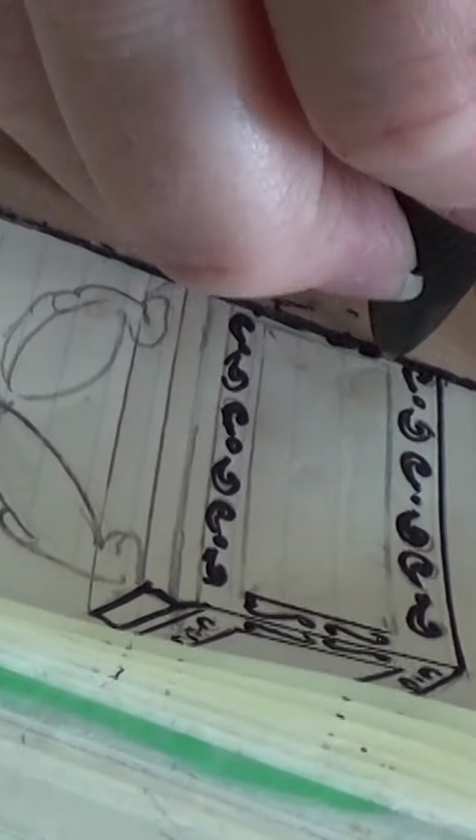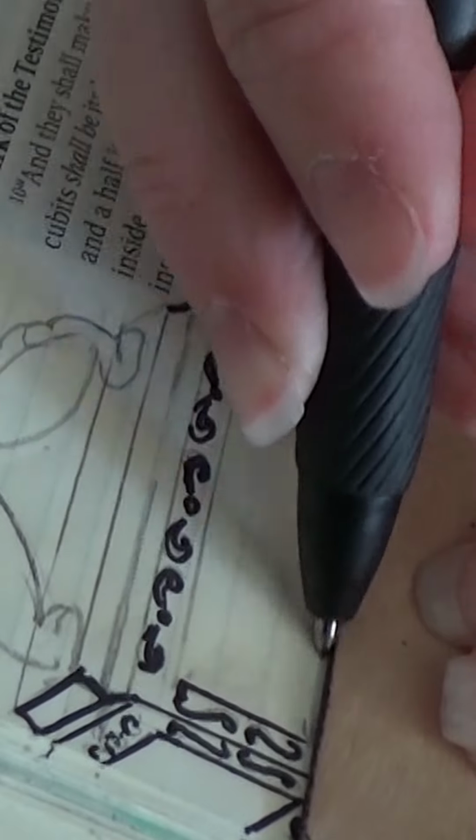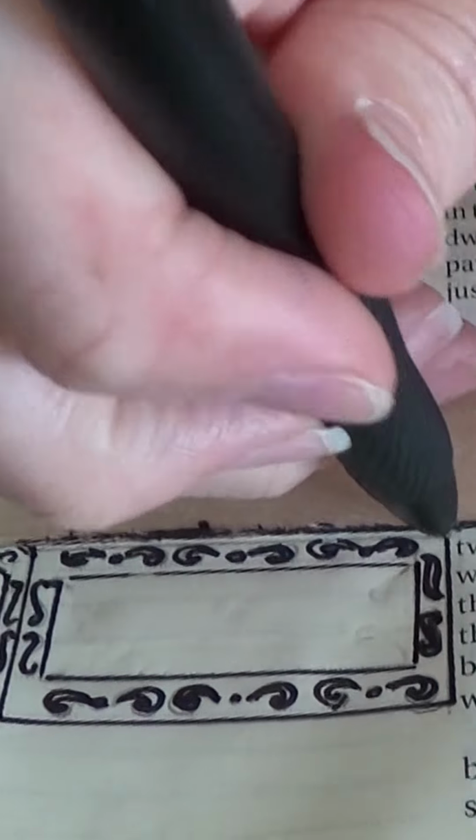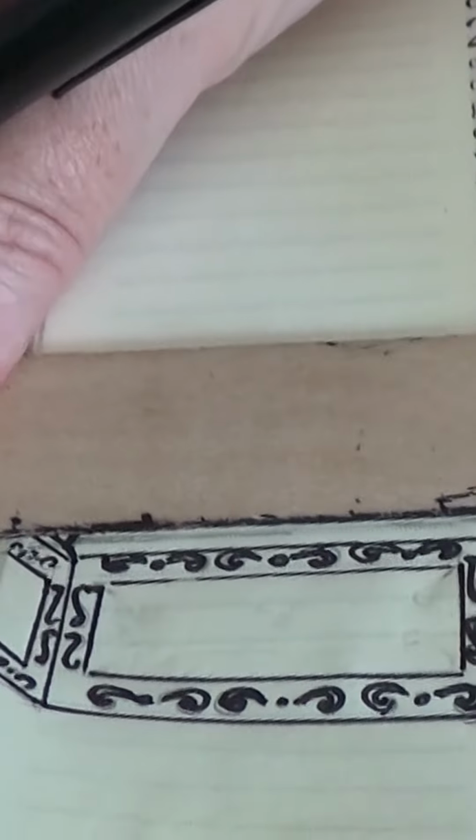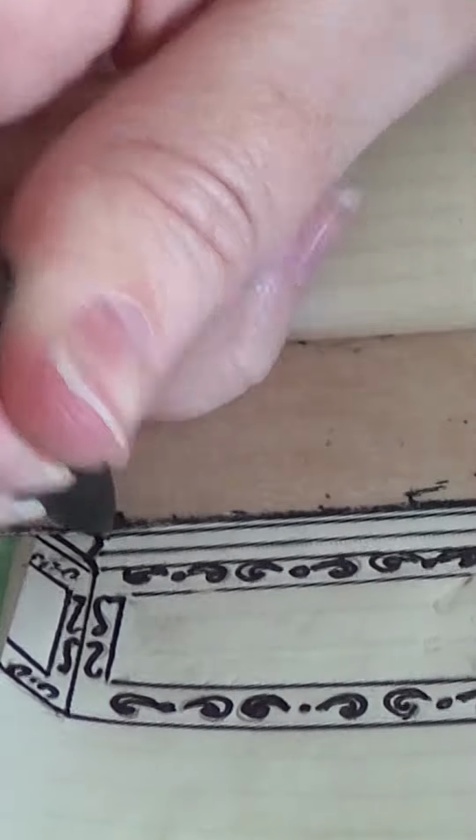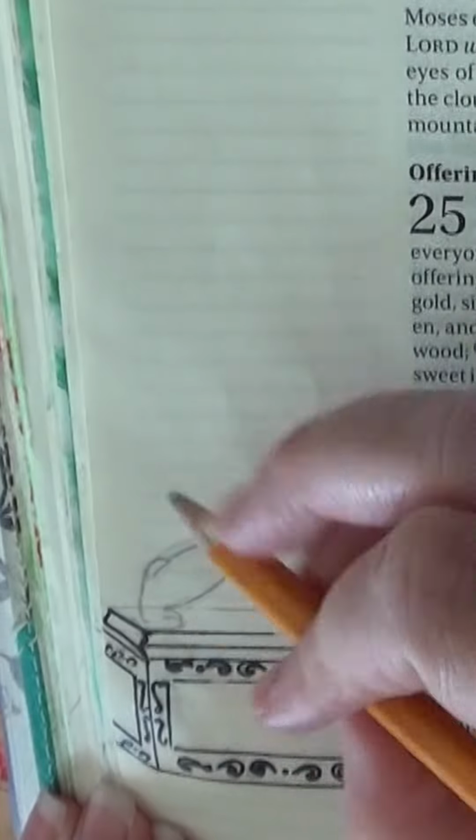Now, if you'll permit me to get just a little bit deeper here, okay? The Holy of Holies was 10 cubits wide. So it was 10 cubits wide, 10 cubits long, and 10 cubits high. But the walls were about a half a cubit thick. So what that means is that the inside of the holy place would have been 9 cubits wide, 9 cubits long, and 10 cubits high. So that's going to be on the inside.